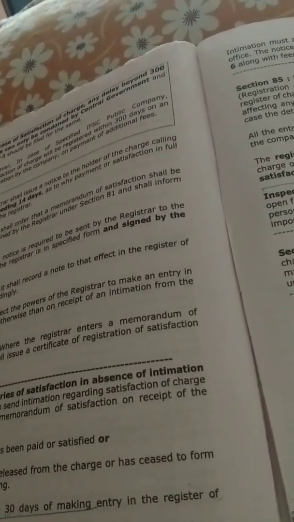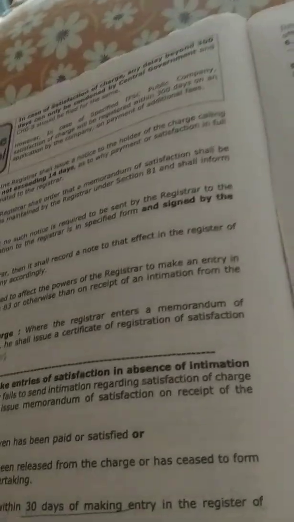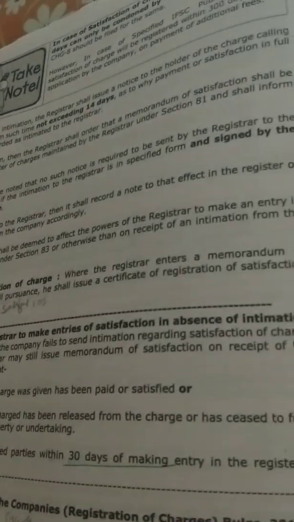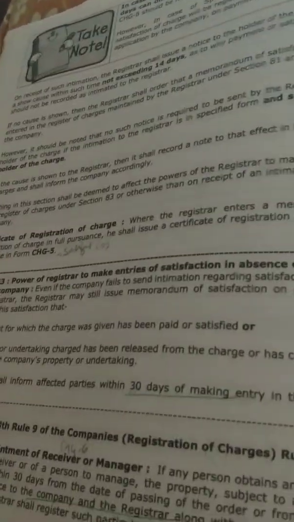On a certificate of satisfaction of charge: where the registrar enters a memorandum of satisfaction in full of a charge, the ROC issues a certificate in Form CHG 5.